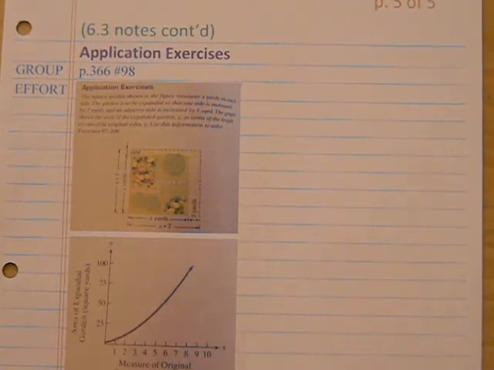The square garden shown in the figure measures X yards on each side. The garden is to be expanded so that one side is increased by 2 yards and an adjacent side is increased by 1 yard. The graph shows the area of the expanded garden in terms of the length of one of its original sides. Use this information to solve exercises 97 through 100, and so we're going to try number 98 as part of our notes.